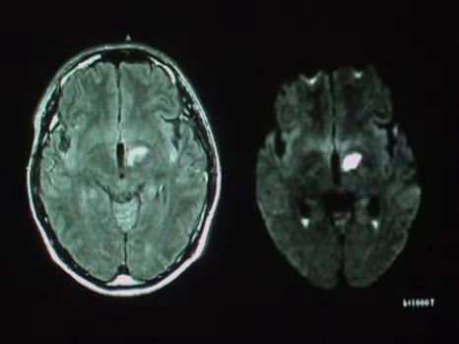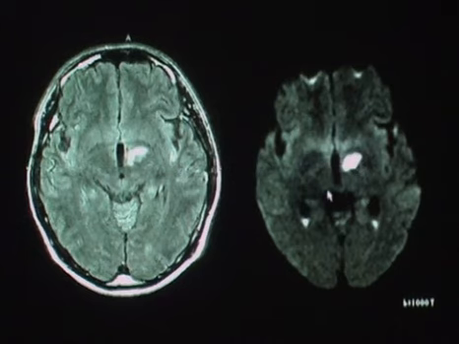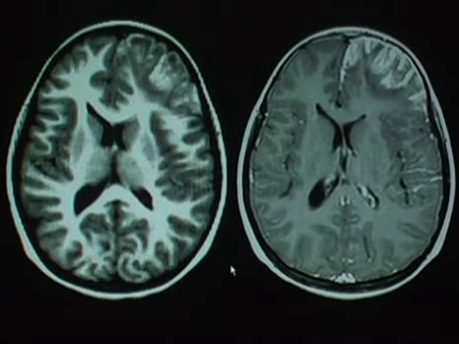Here's an example of a complication of meningitis, abnormal signal seen at the left basal insula and just at the junction with the midbrain, and we see some associated restricted diffusion compatible with infarct owing to arteritis. Here's an example of another complication.